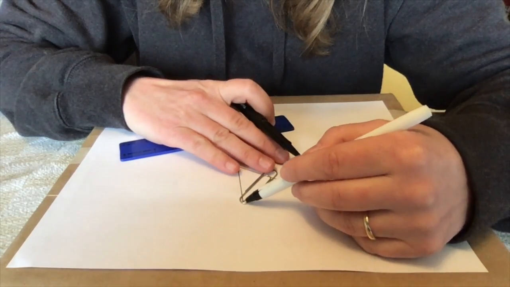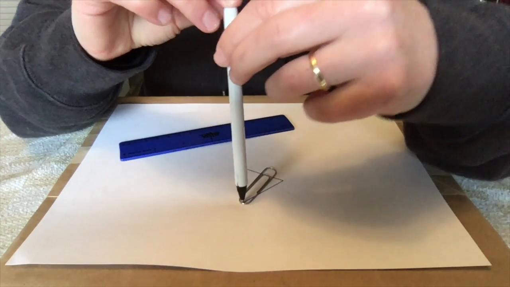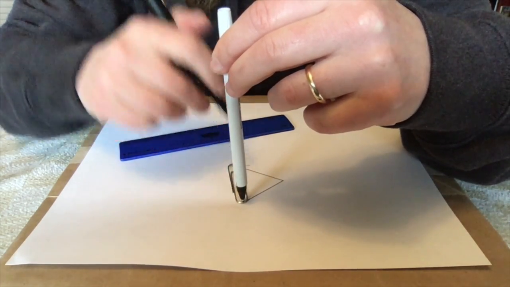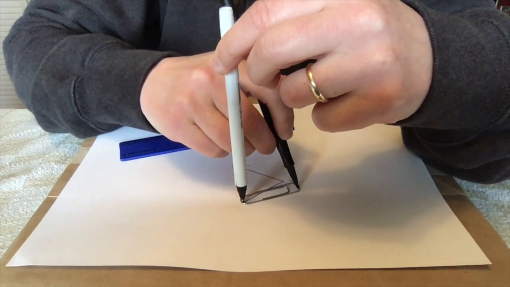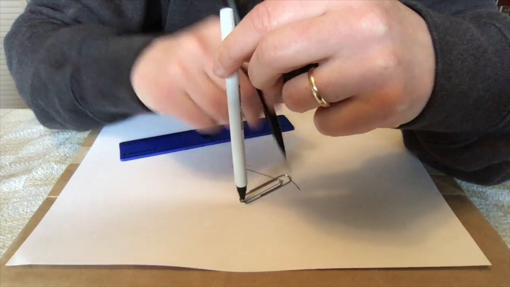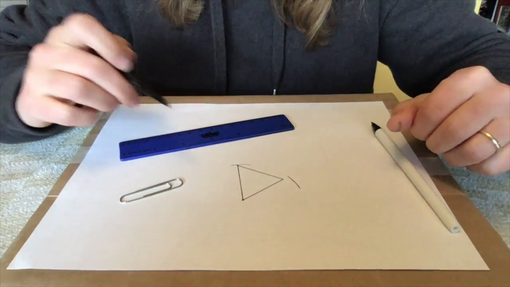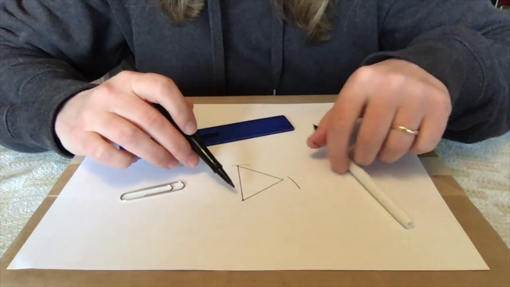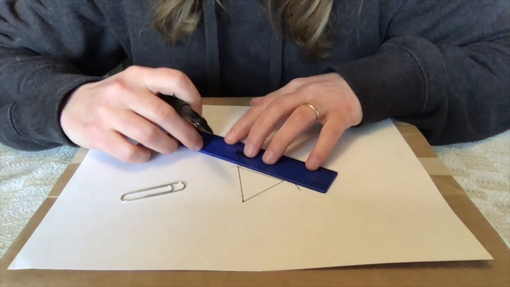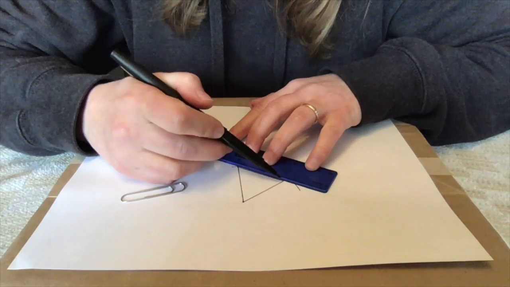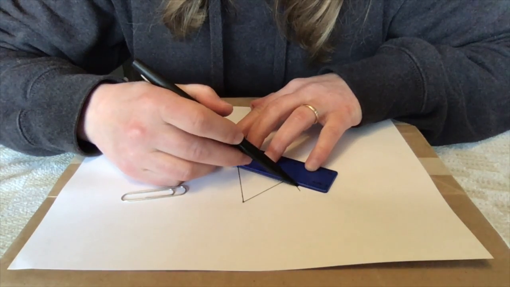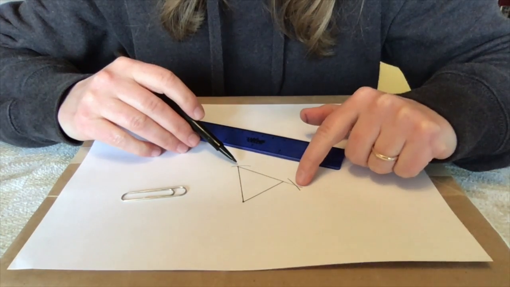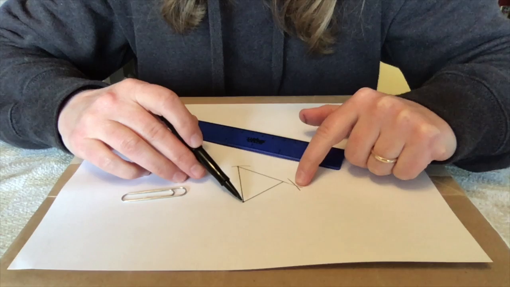The way I'm going to do that is mark along the opposite side 2 points. So intersect the opposite side at 2 points. For this one, these two places are equidistant from the vertex. For this one, I need to extend the opposite side, so I'm going to just make this side a little bit longer. So I have 2 points on the opposite side that are equidistant from that point.